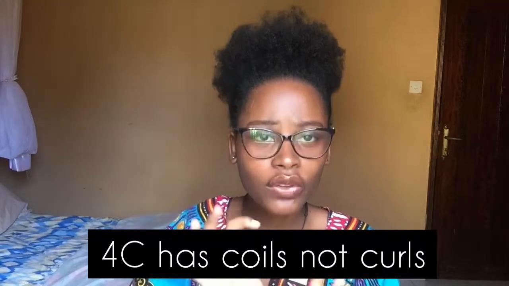Okay, without any hair conditioning, without any product or anything, they have very tightly closed curls, and that means coils, they don't have curls. So that's very different. And one thing I should mention about all the types of hair I've mentioned so far: type 4C has very tight coils. They are not curls, they are coils.